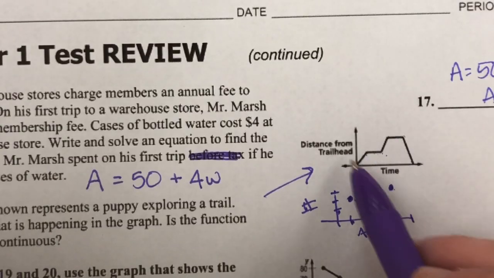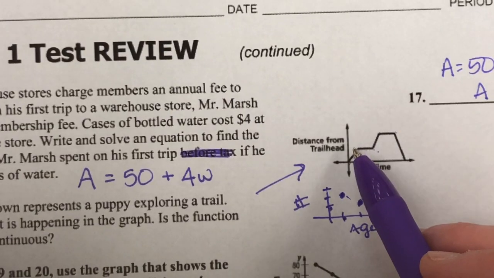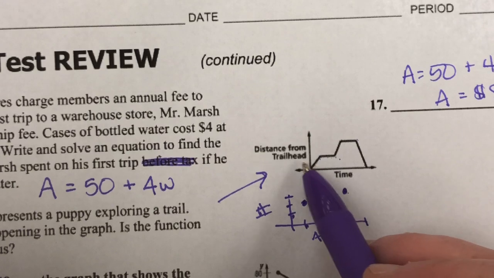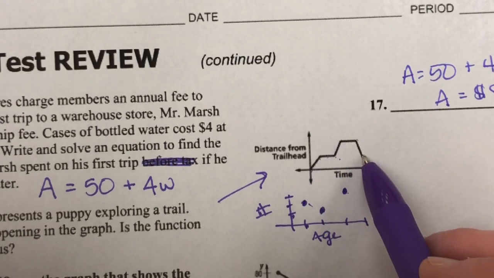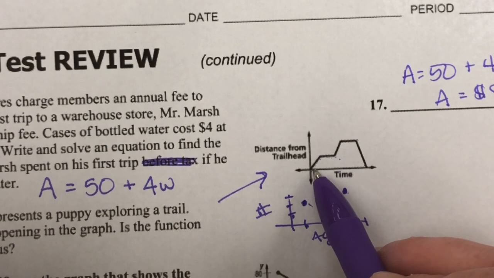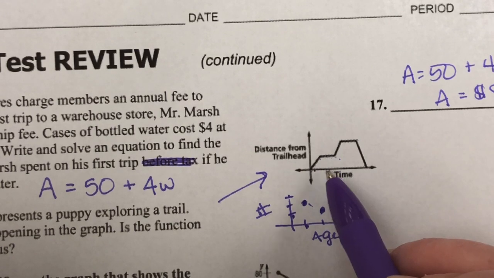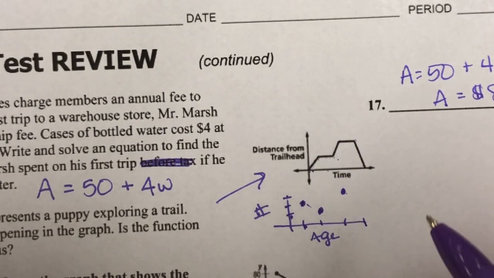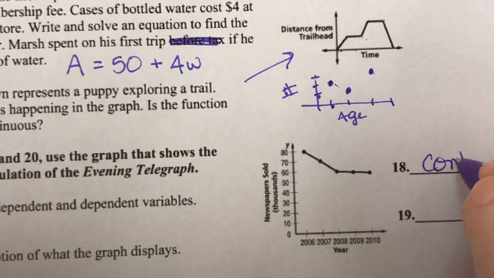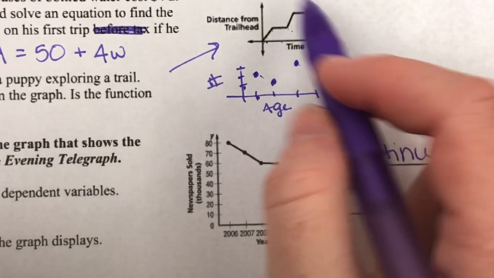So for our example, this could be continuous, right? Because at any time on the trail, he could be a different distance from the trail. It's not like he can either be 1 foot from the trail or 2 feet from the trail, but he can't be in between. No, actually, in fact, he does have to be in between to get from 1 to 2, right? So this would be a continuous function. So we'll say continuous.